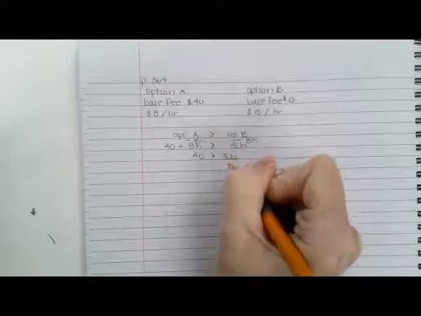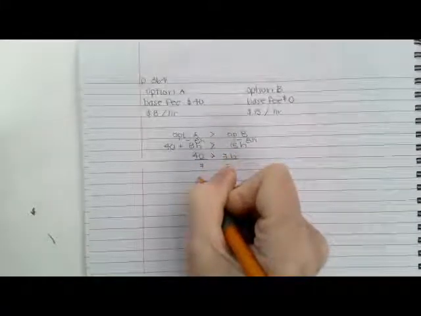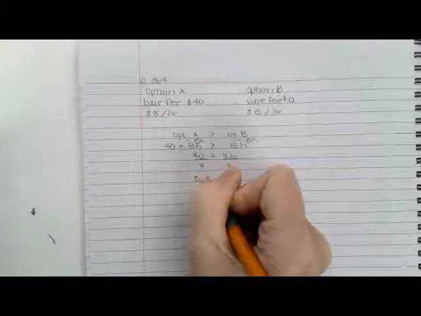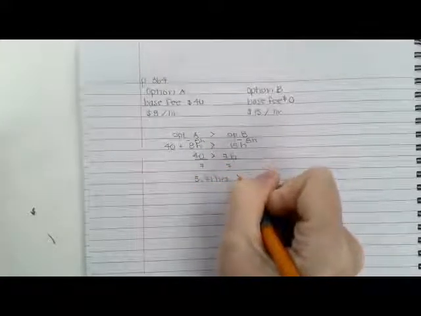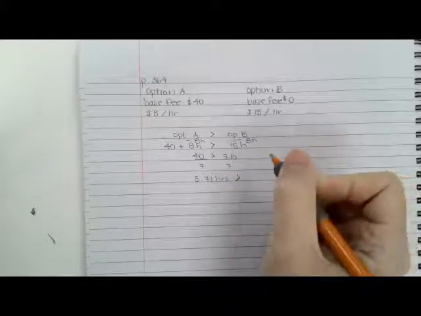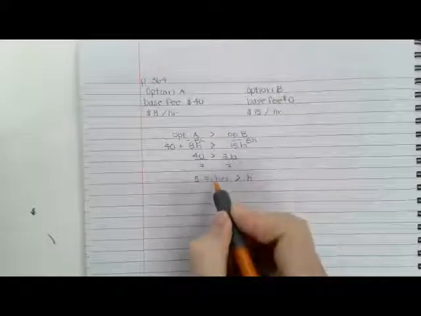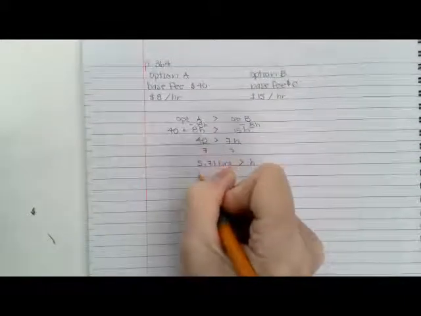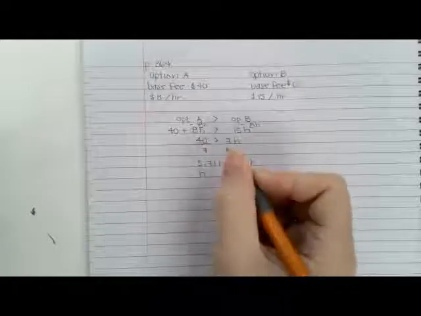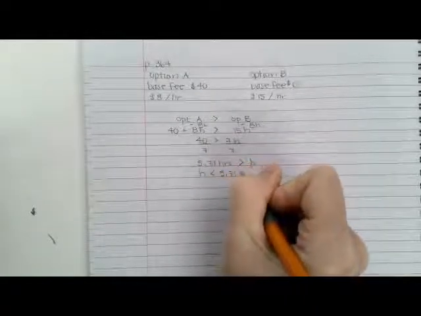Divide by 7, divide by 7, and this is 5.71 hours is greater than H. And let's rearrange so that we read it in order as it's usually written. So H, and now going backwards, is less than 5.71 hours.